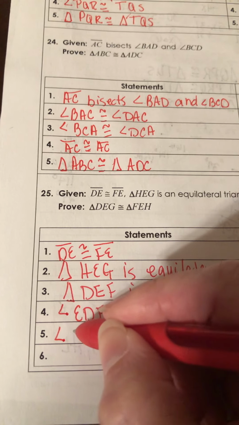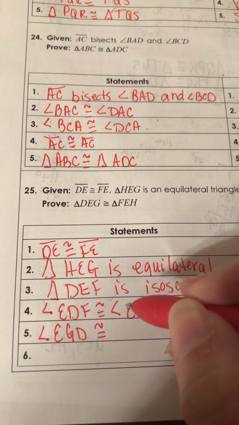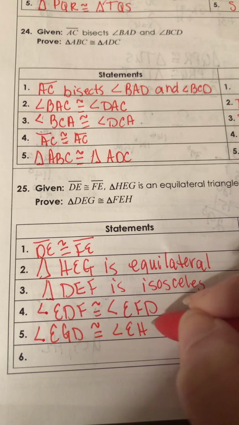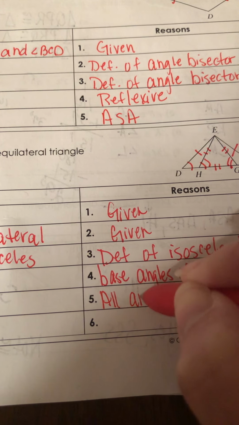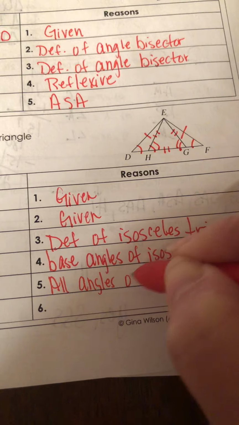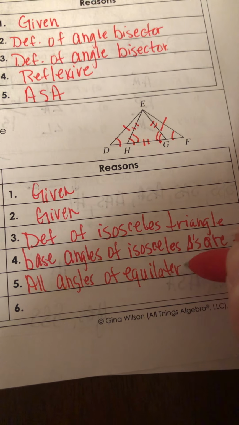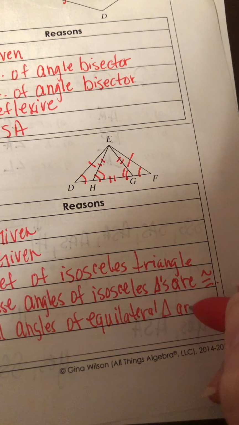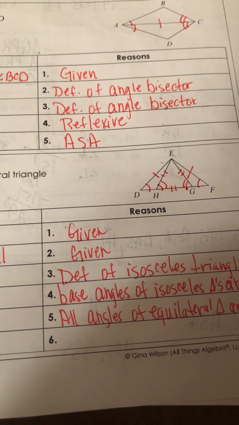Angle EGD is congruent to EHF. All angles of equilateral triangle are congruent. I'm going to cheat a little bit because I need some space.